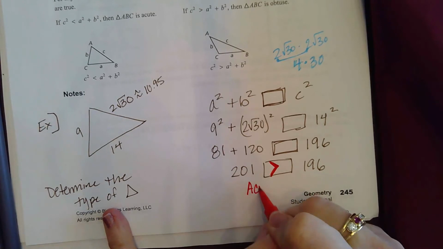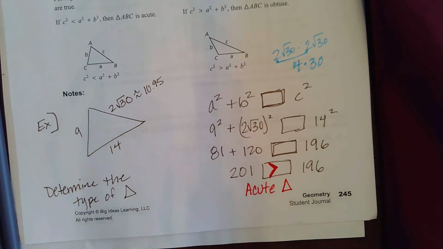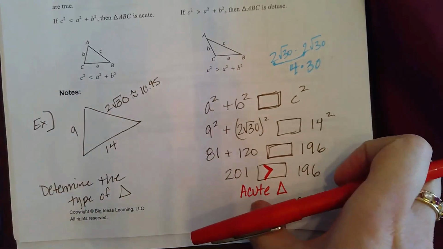So what type of triangle is this? This must be an acute triangle. And so that's ultimately what we're doing here. We're just kind of classifying triangles.